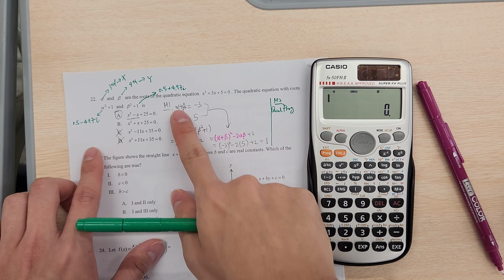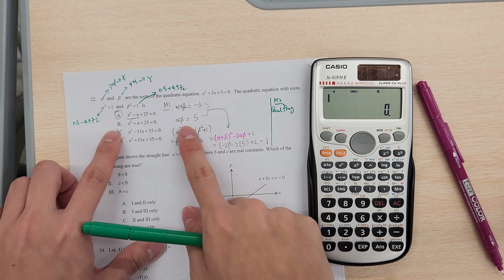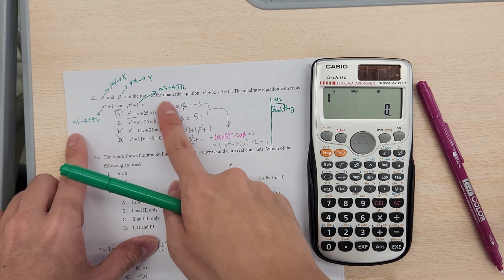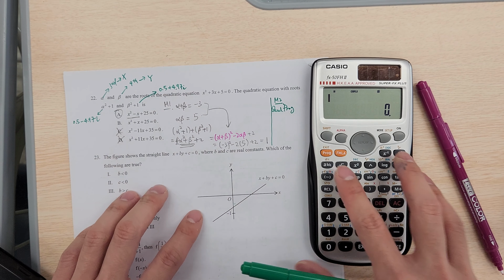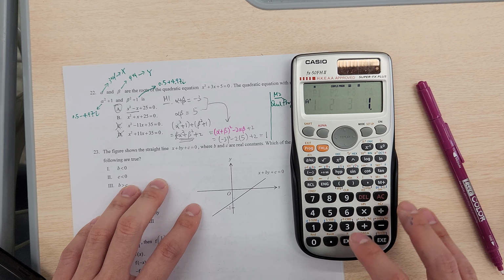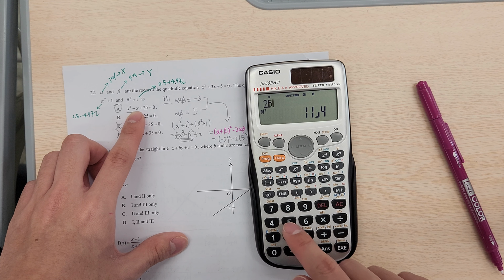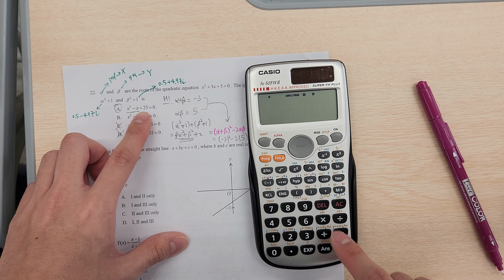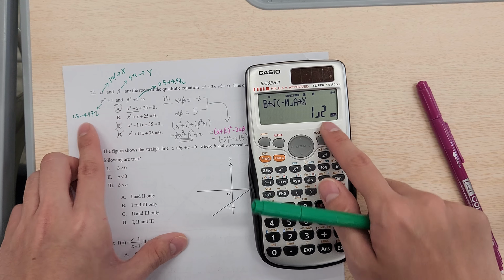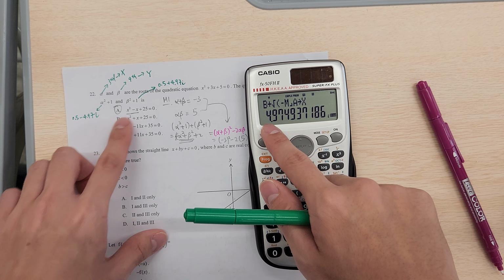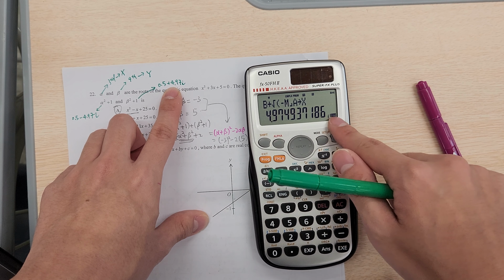So these two are my new roots. What I need to do is check A, B, C, D, to see which one gets the same roots as these two. So let's see. Program. For example, I type 1, -1, and 25. The third one, 1 over 2 is 0.5, right? And then shift exe, you get the plus 4.97i.